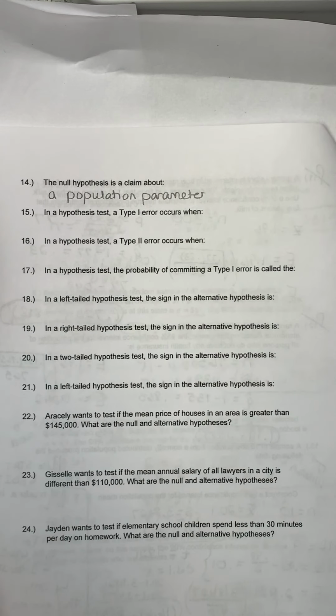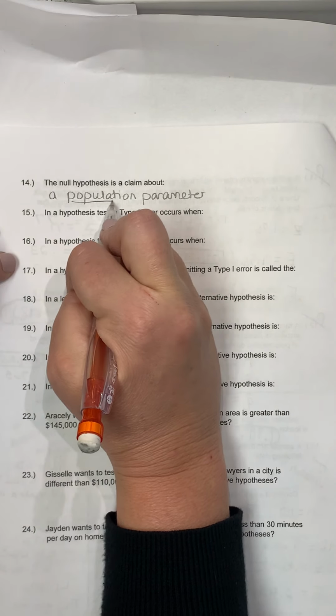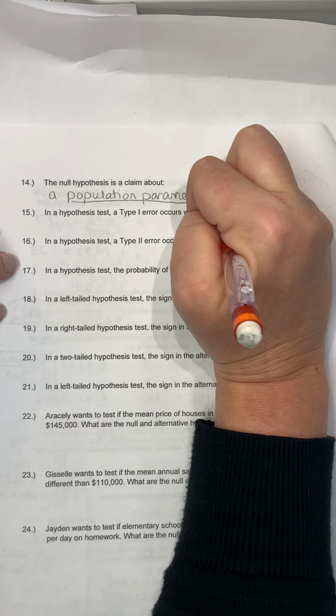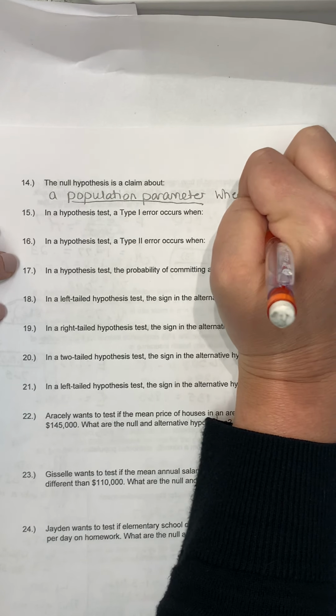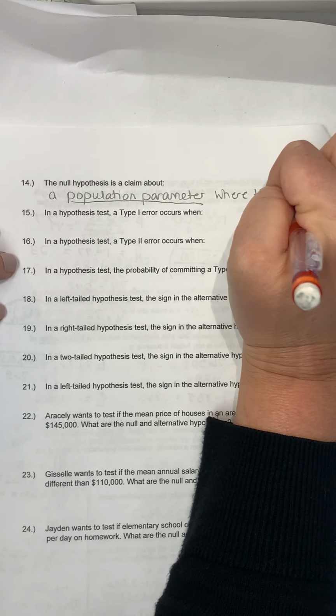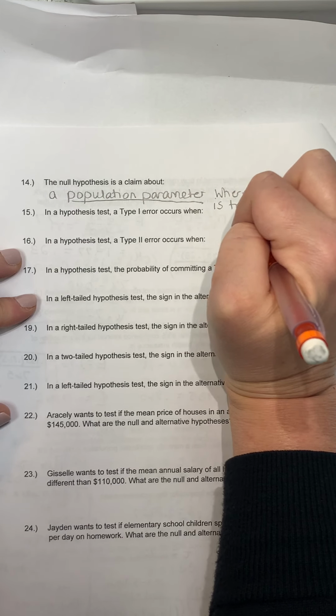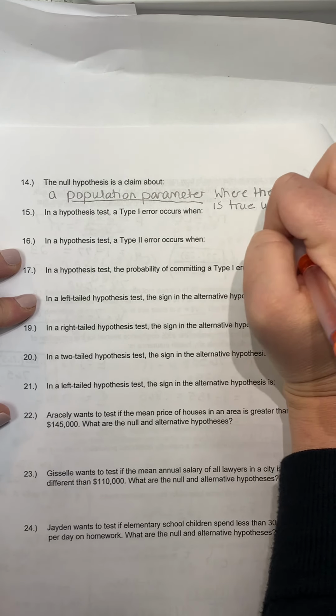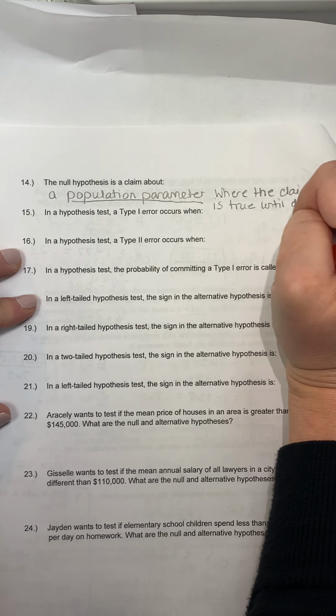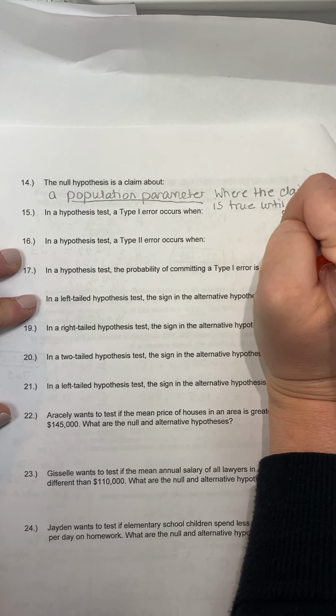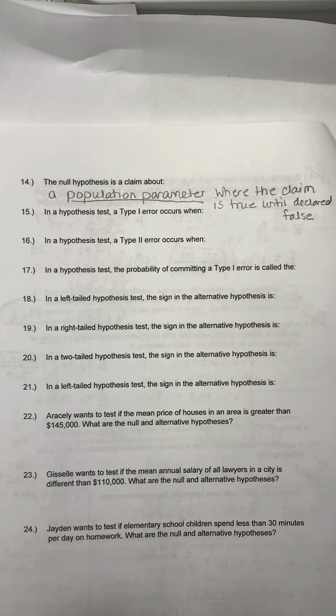Because remember, the null hypothesis deals with mu and p. That's the population mean and the population proportion. So it's a population parameter. That's really important. Where the claim is true until declared false. Okay, population parameter where the claim is true until declared false. That is the definition of a null.